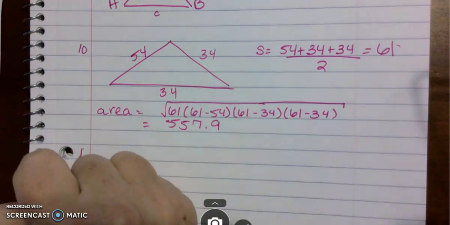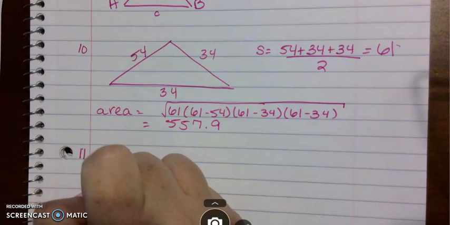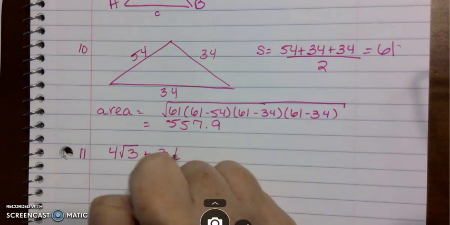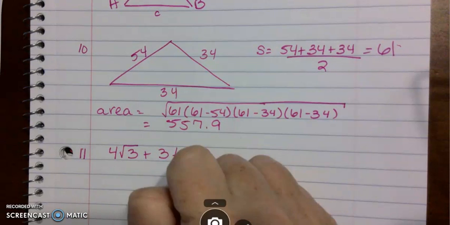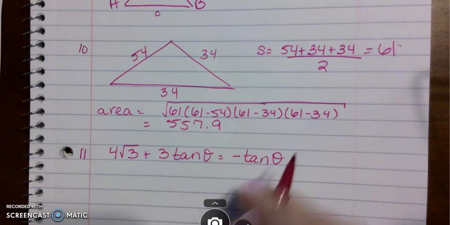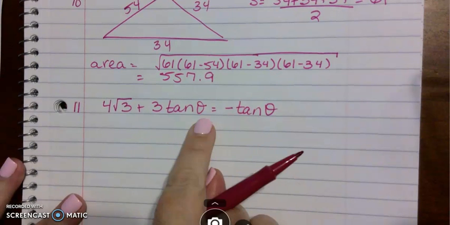Okay, number 11 says solve the equation for all the values. 3 plus 3 tangent theta equals negative tangent theta. Okay, so here we go. What we're going to do is combine these two tangents.